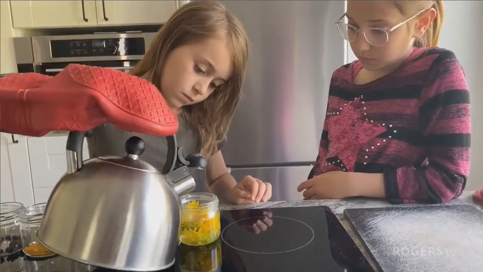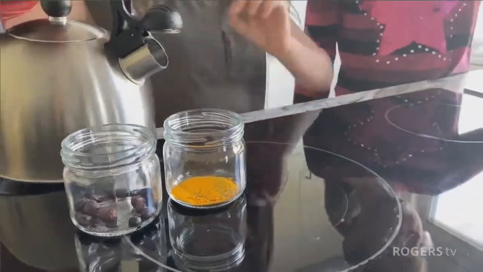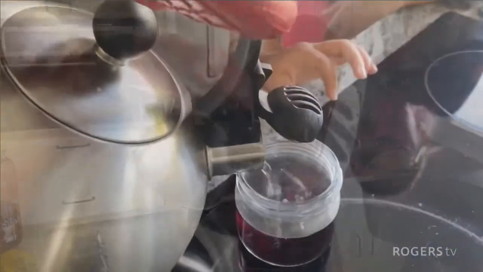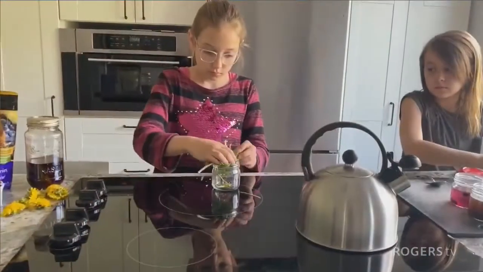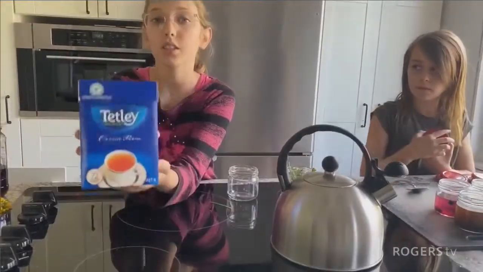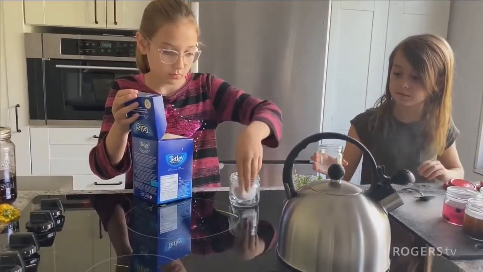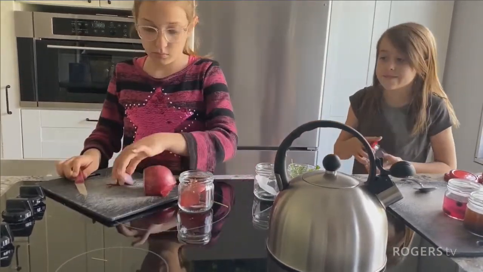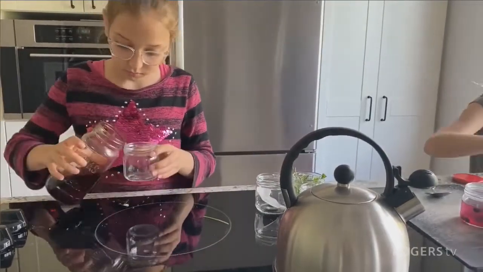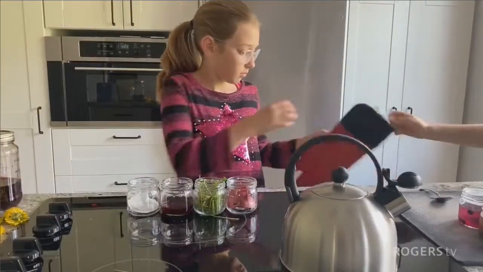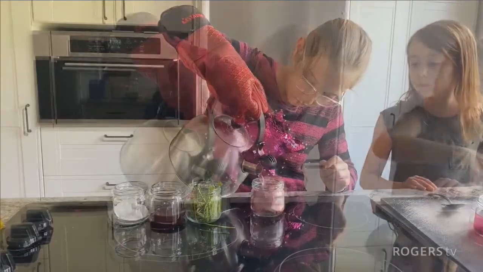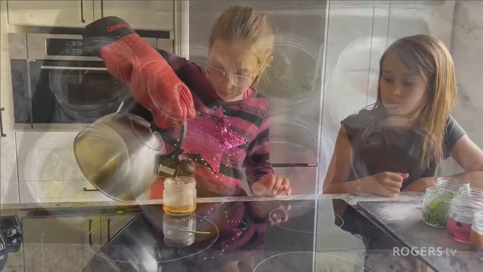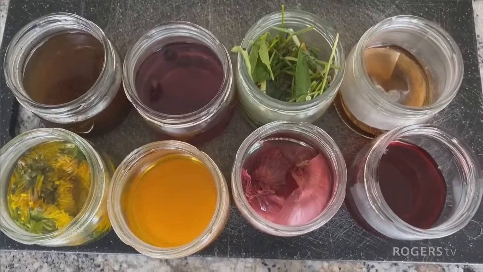Please ask an adult to pour hot water in the jars. Lawn clippings, gazon, tea, thé, red onion, oignon rouge, beet juice, jus de betterave, let cool for an hour.